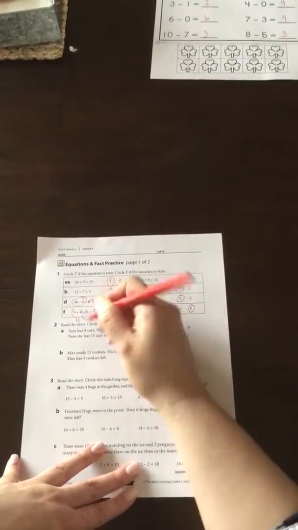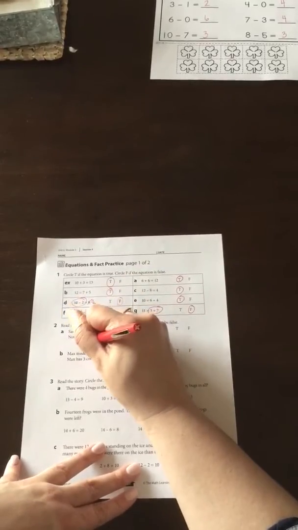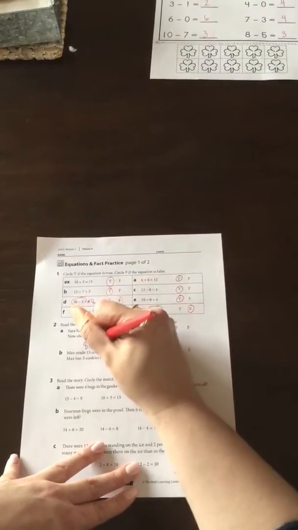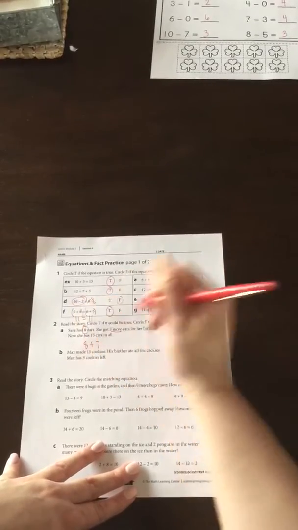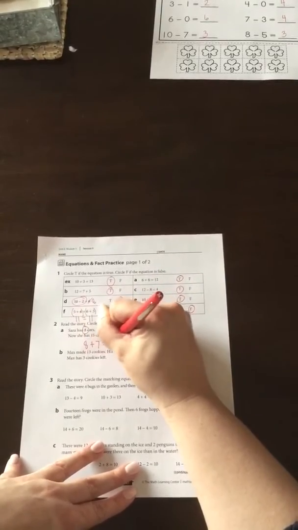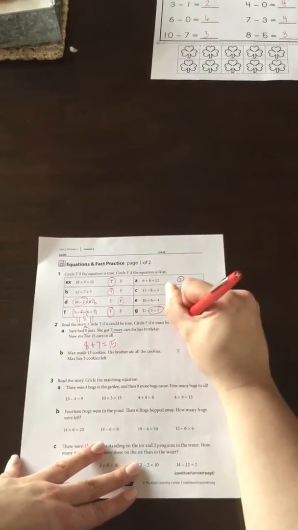Sarah has 8 cars, so I'm going to do the same thing I did with our penguin math. I'm going to write down the important information. 8 cars. She got 7 more, so I know that I'm adding 7 cars for her birthday. Now she has 15 cars in all. 8 plus 7 equals 15. That is true.